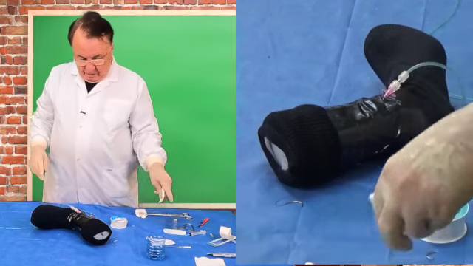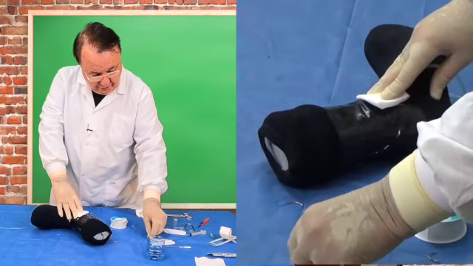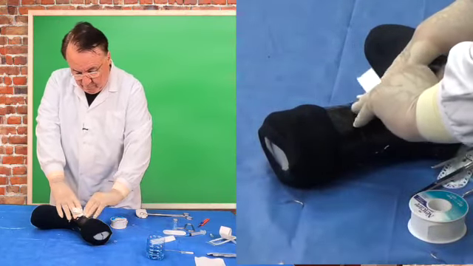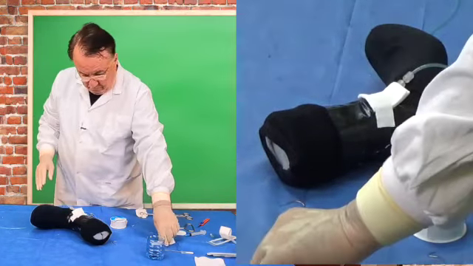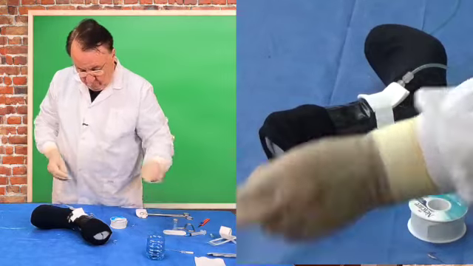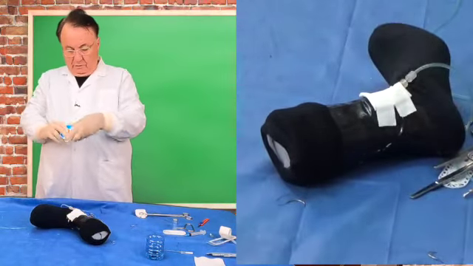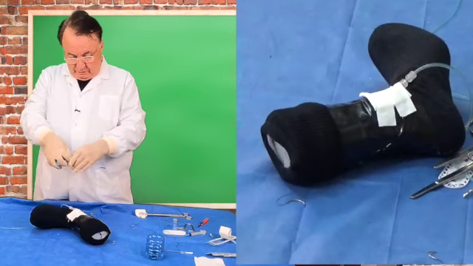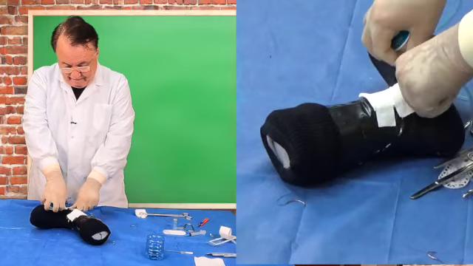We put on a dressing, and we secure that dressing in place. And if you're a little concerned about the catheter itself, you might want to put another piece of tape on it to control it.